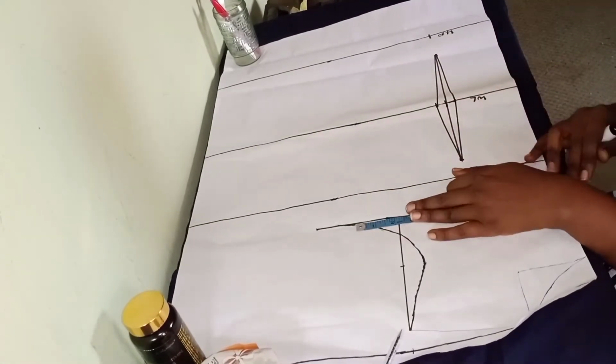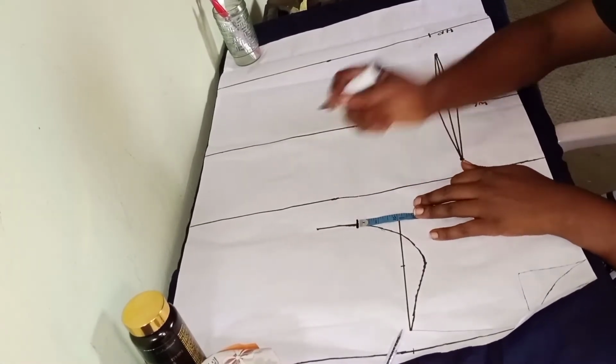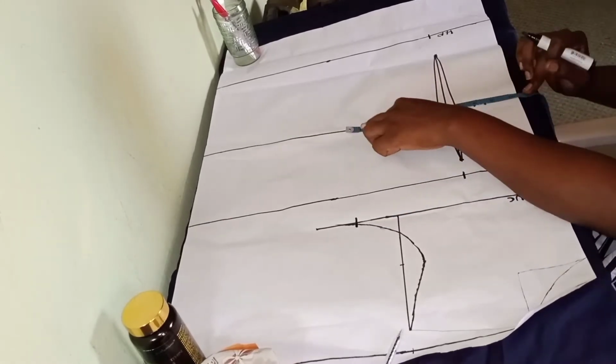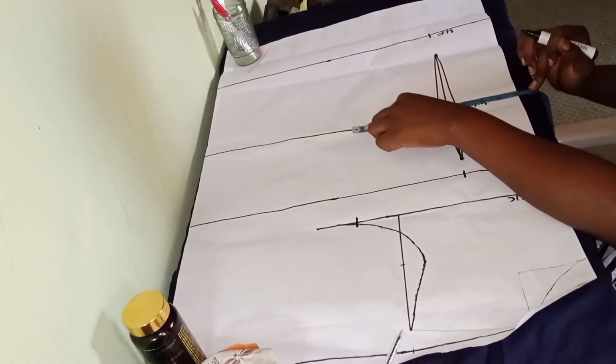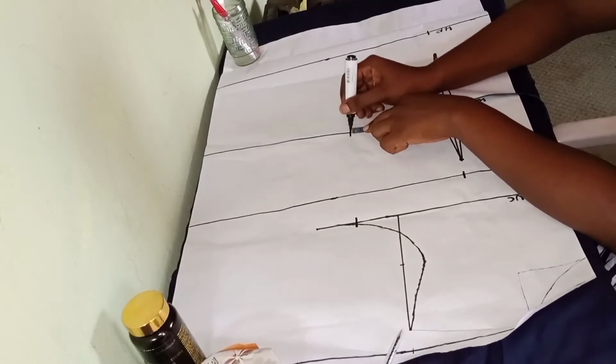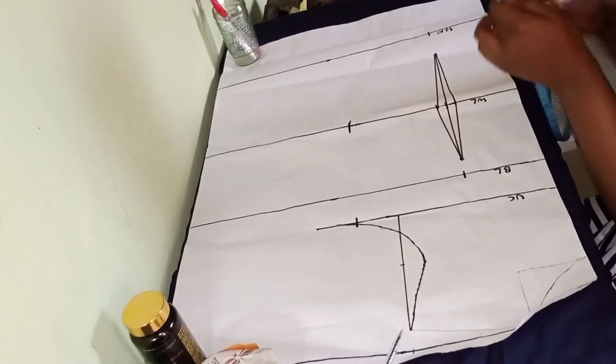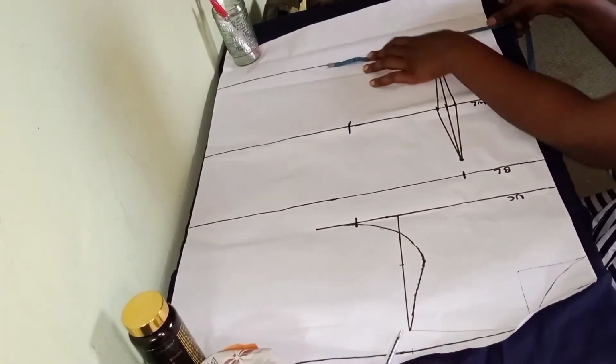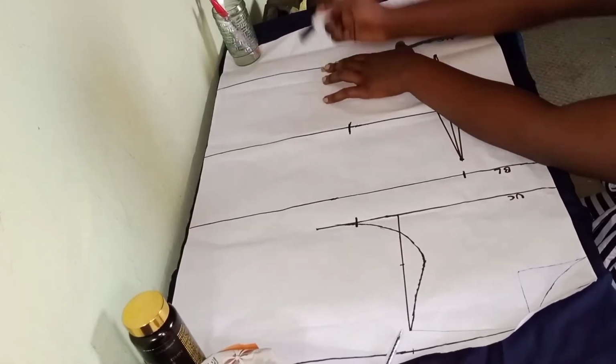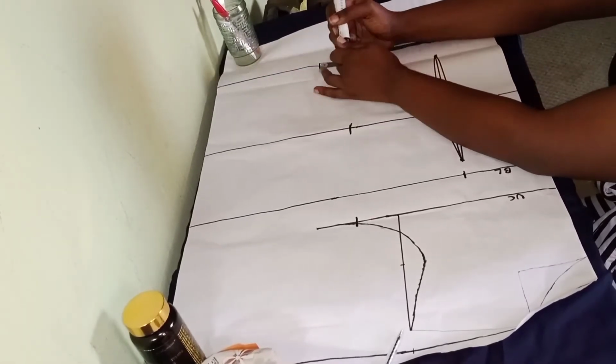My bust is 36. 36 divided by 4 is 9, plus 1 inch for the same allowance is 10. So I inputted that on my chest line. For my waist, it is 32. 32 divided by 4 plus 2 inches is 10. So as you can see, I inputted that.